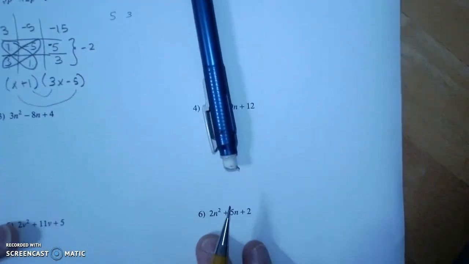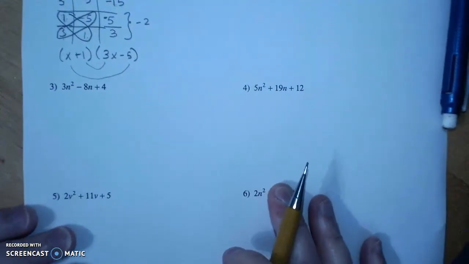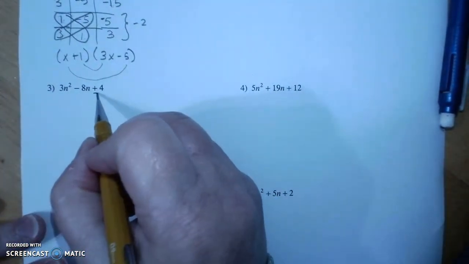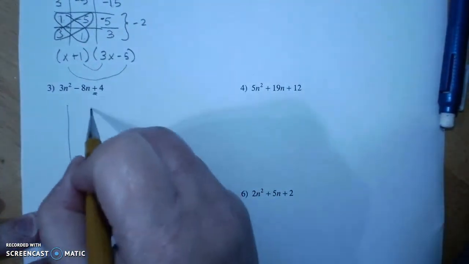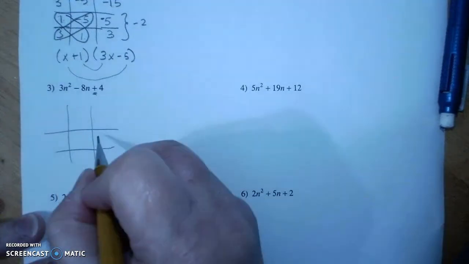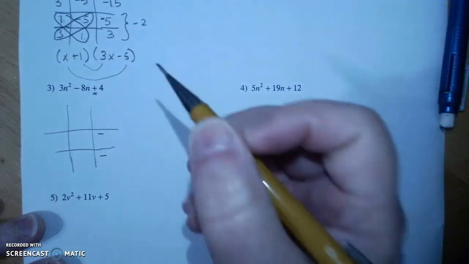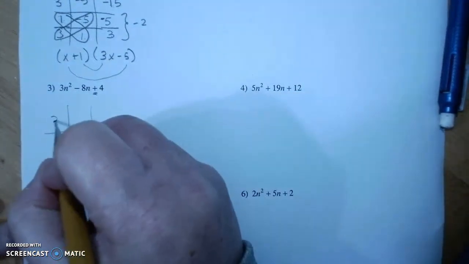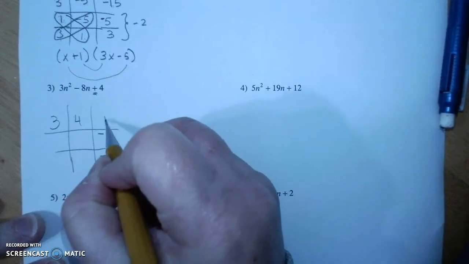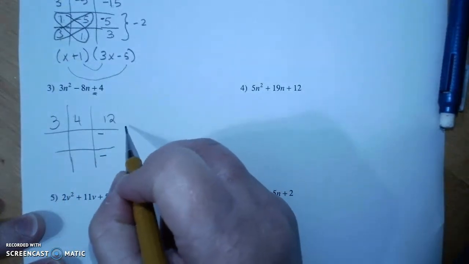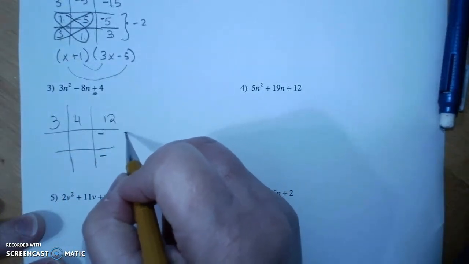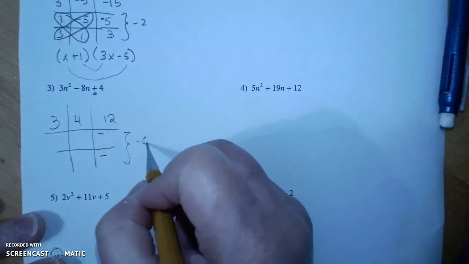I always do x's. So here, this would be same, both negative. So they're both negative. Okay. This is 3, a, c, ac. And when you add them together, they have to be -8.